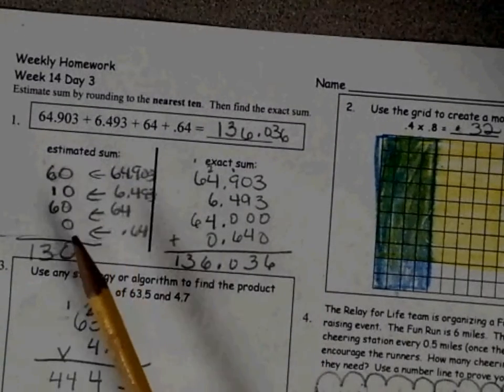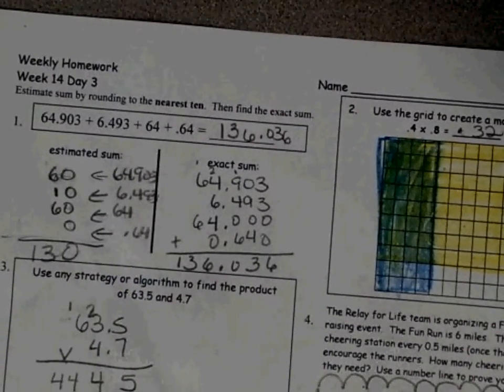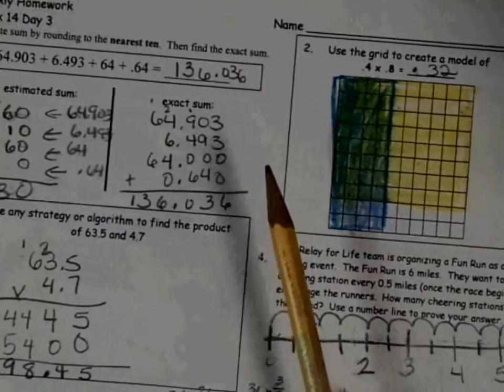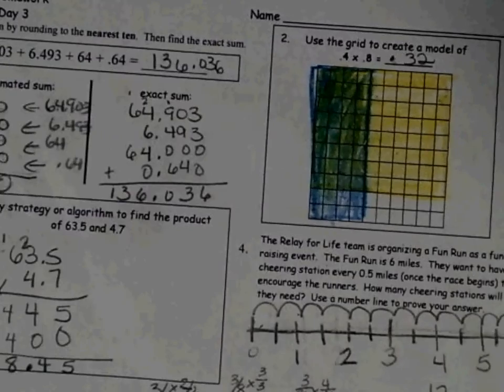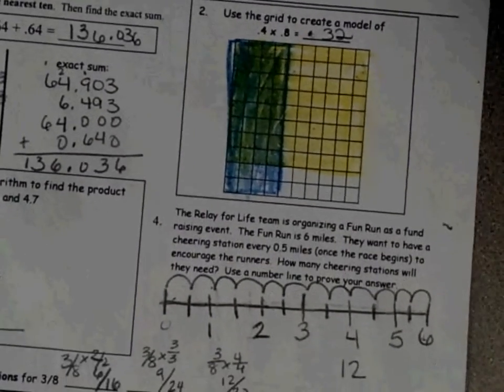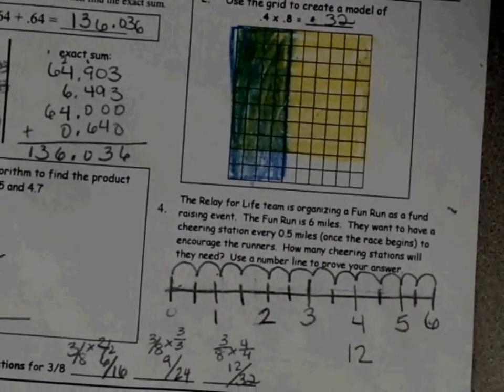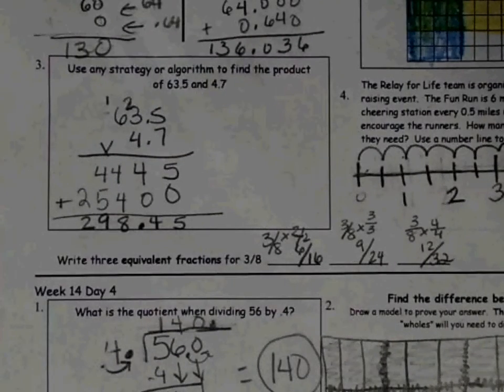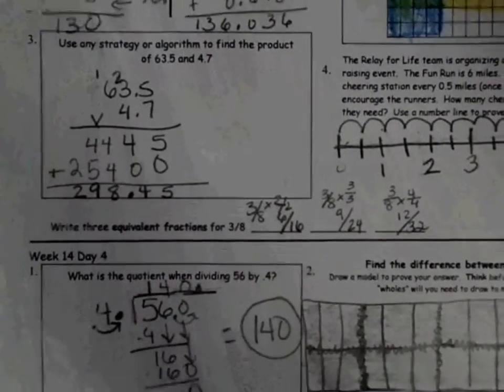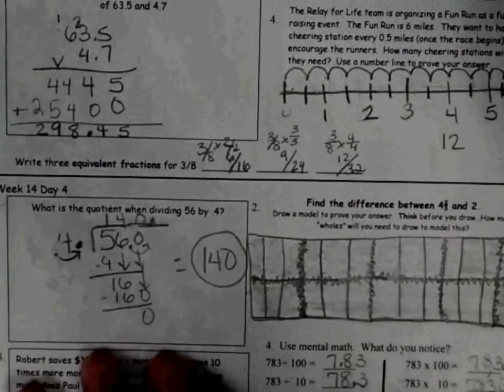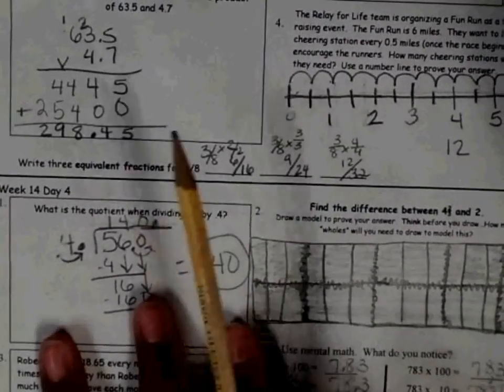All right, I'm rounding to the nearest 10. I get 60, 10, 60, and 0. So it gives me an estimate of 130. Exact sum, I get 136 and 36 thousandths. Number 2, use the grid to create a model to show 4 tenths times 8 tenths, and I get 32 hundredths. Okay. Number 3, I get 63 and 5 tenths times 4 and 7 tenths. Partial product, and I get 298 and 45 hundredths.